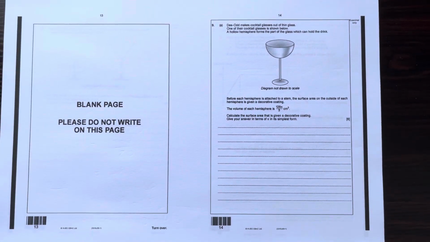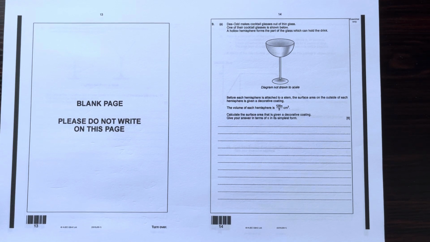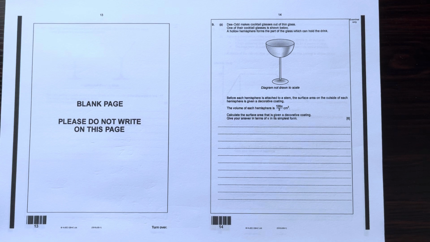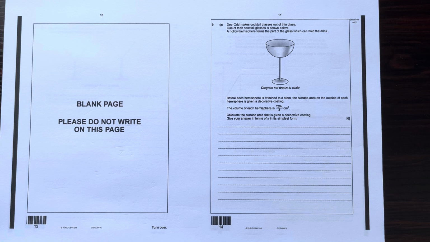So Diod makes cocktail glasses out of thin glass. One of their cocktail glasses is shown below. A hollow hemisphere forms part of the glass, which can hold a drink. Before each hemisphere is attached to the stem, the surface area on the outside of each hemisphere is given a decorative coating. The volume of each hemisphere is 128 pi over 3 centimeters cubed. Calculate the surface area.